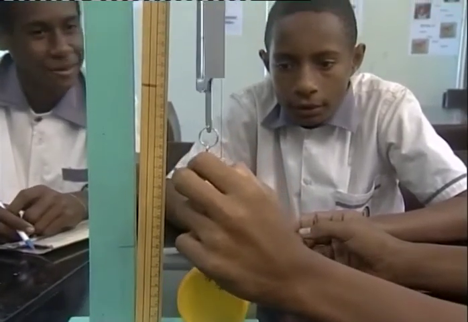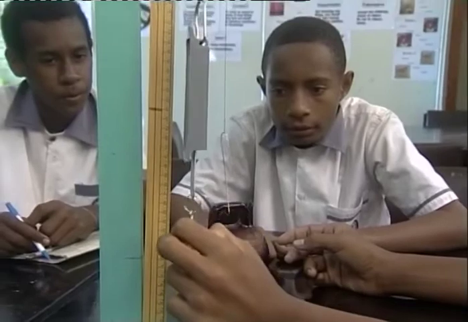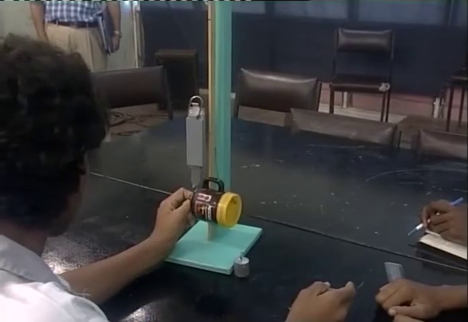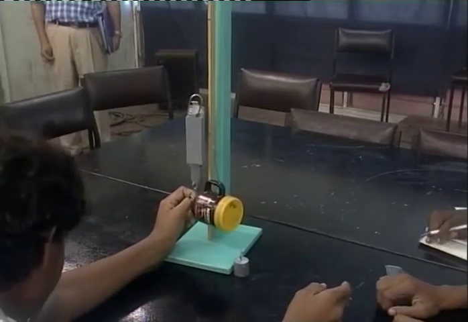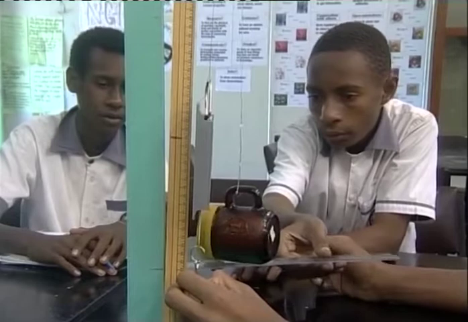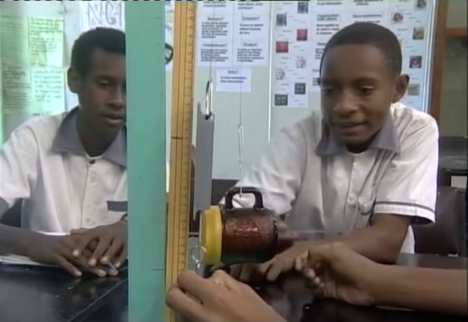Now you are. Did you get your load at start? Did you get your effort at start? Have it written. Your load at start and your effort at start. You are pulling this, so this is the effort, this rope here.